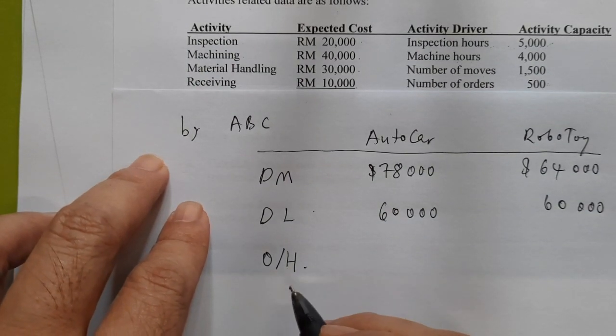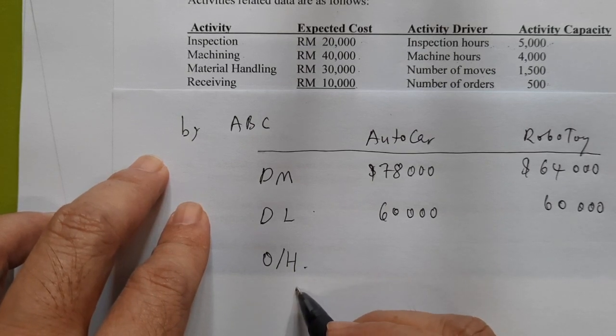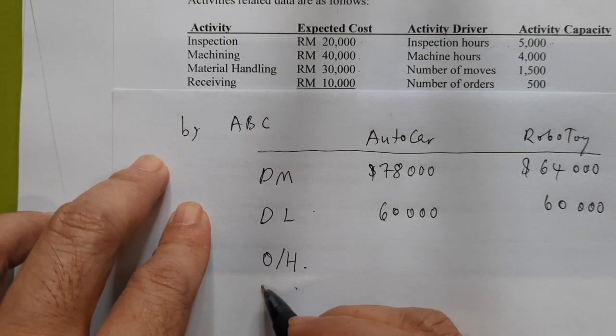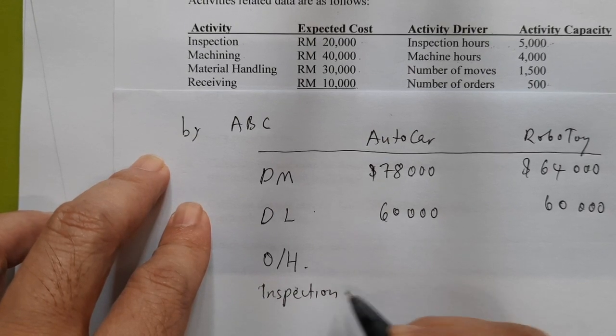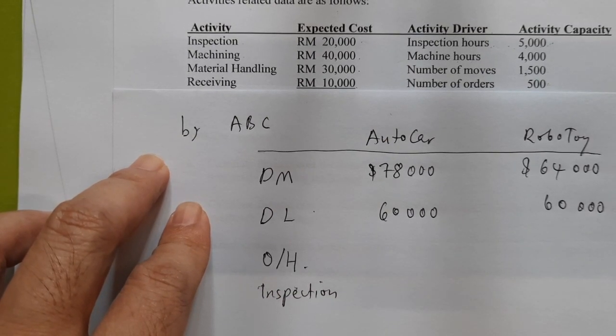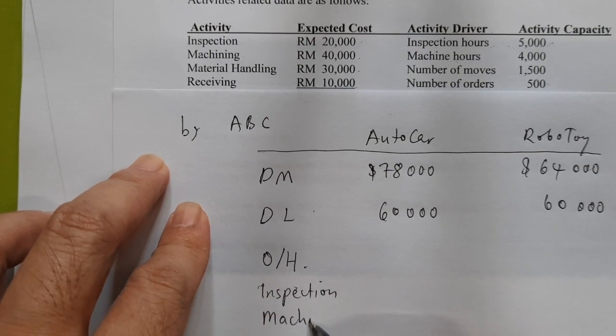So I will show you. The first activity is inspection activity, and then the second activity is machining activity.